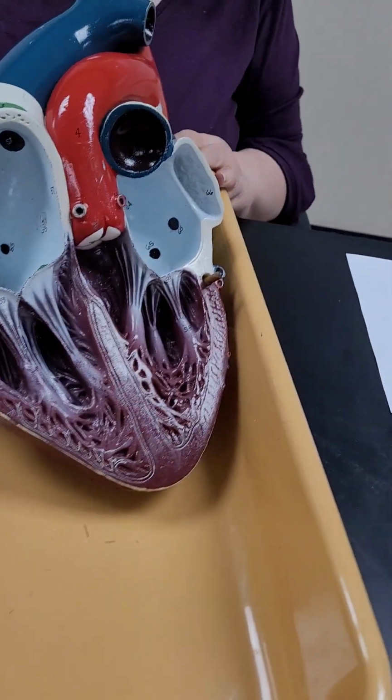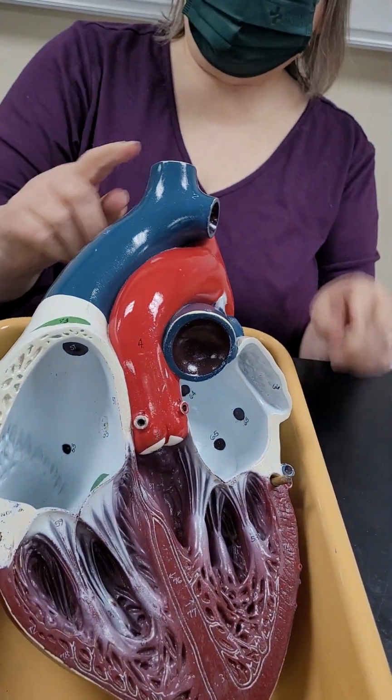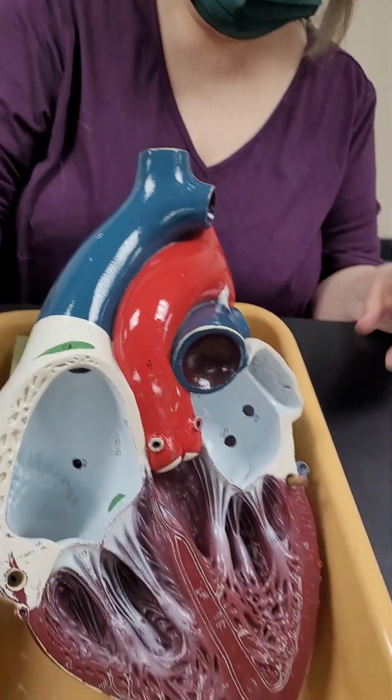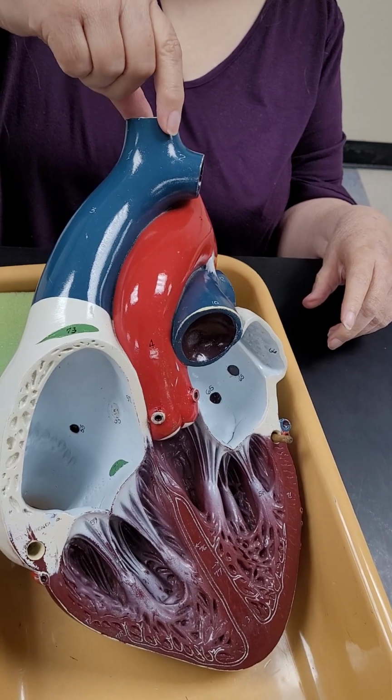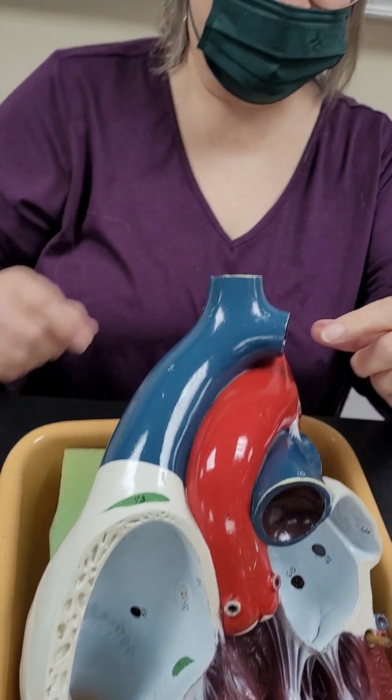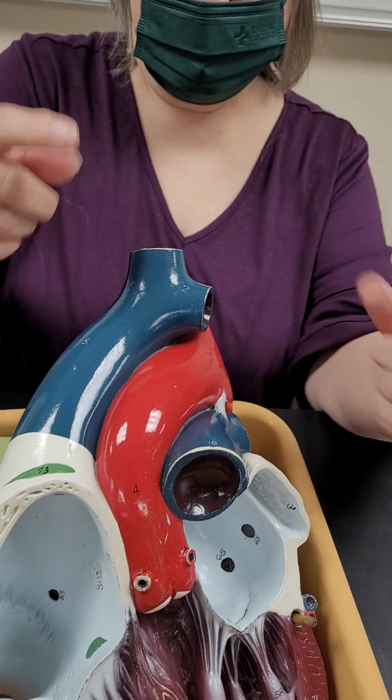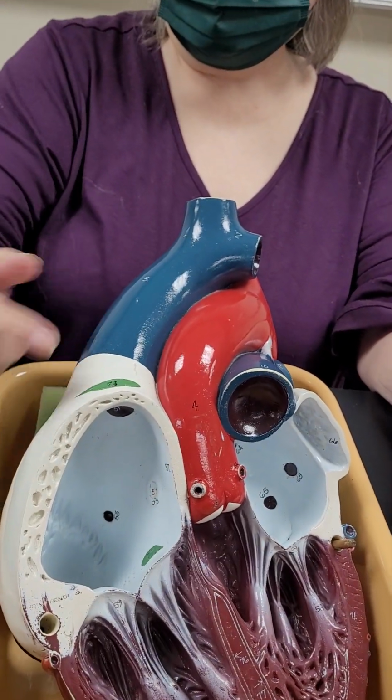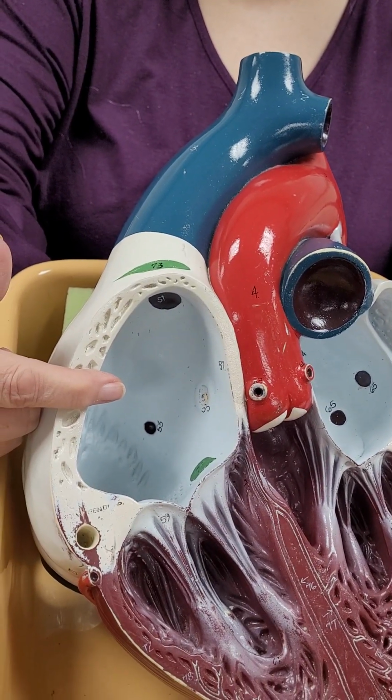Okay, and now I'm going to start up here with 1, 2, and hey, 3. And 1 and 2 are 3, literally. So this is the right brachiocephalic vein. This is the left brachiocephalic vein. They become the superior vena cava. It empties into the right atrium.